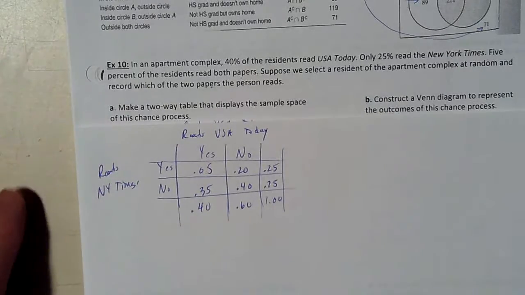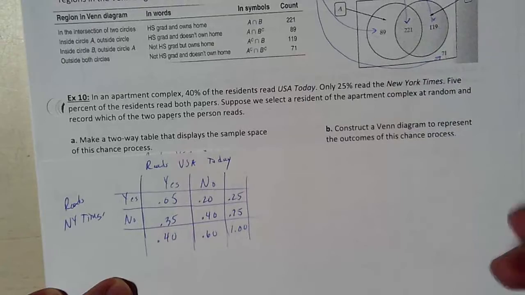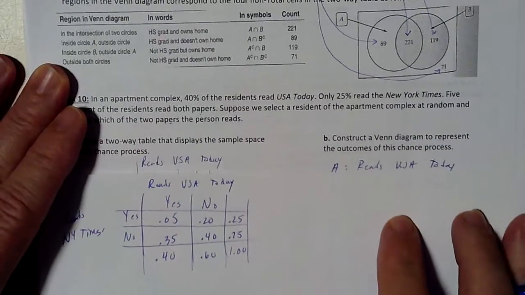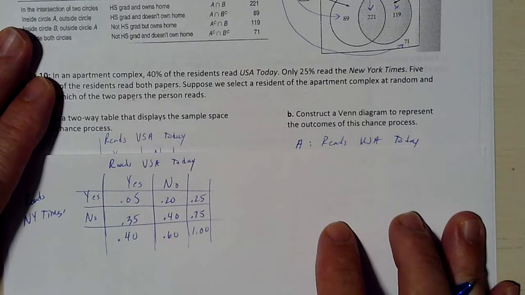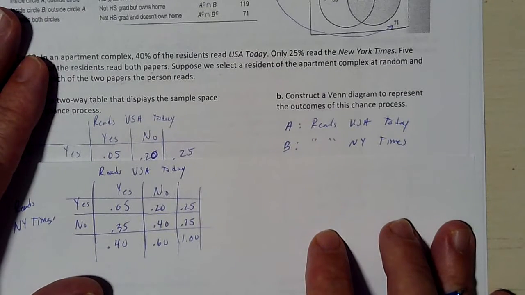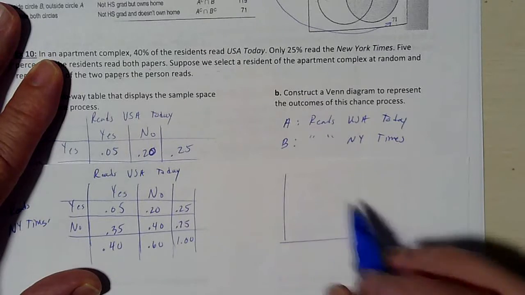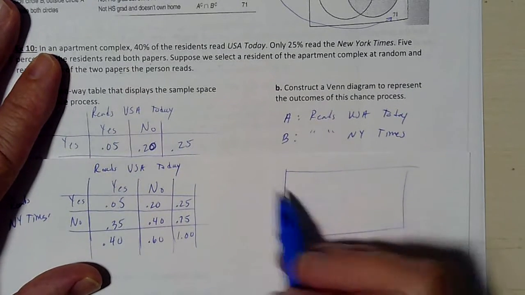Okay, so construct a Venn diagram. It's best to call these event A and B. So go ahead and put event A reads USA Today. Event B is New York Times. Okay, so just create a little rectangle. There are yes, yeses, right?